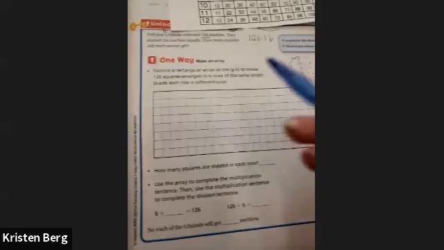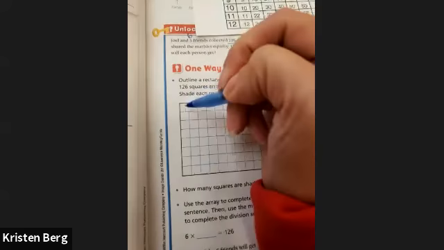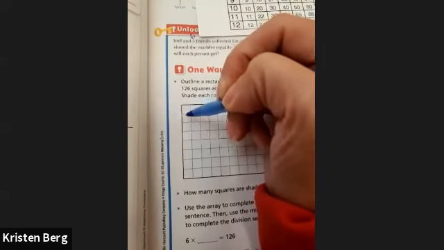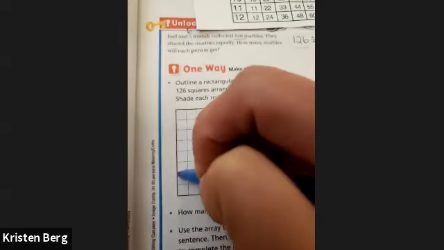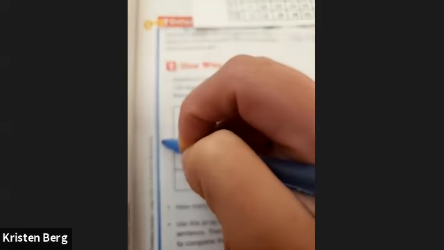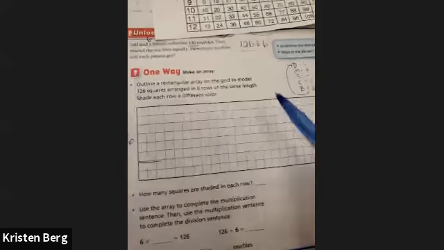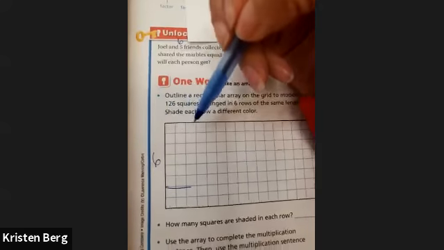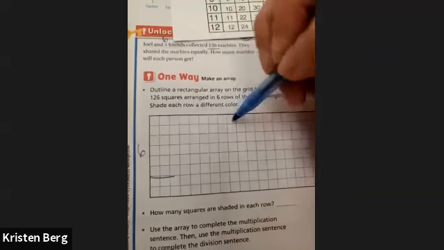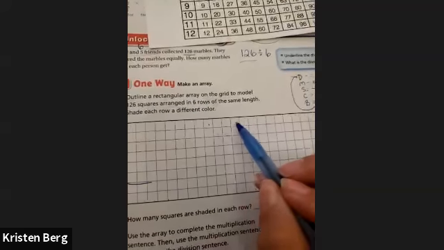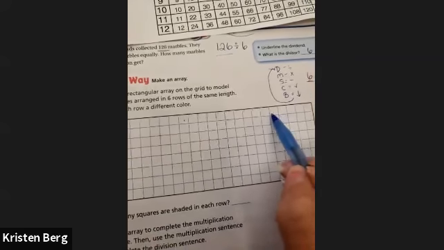Just like this, if you start here and count 1, 2, 3, 4, 5, 6, this is 6. And then on over, you want to get 21 of those. So 1, 2, 3, 4, 5, 6, 7, 8, 9, 10, 11, 12, 13, 14, 15, 16, 17, 18, 19, 20, 21.